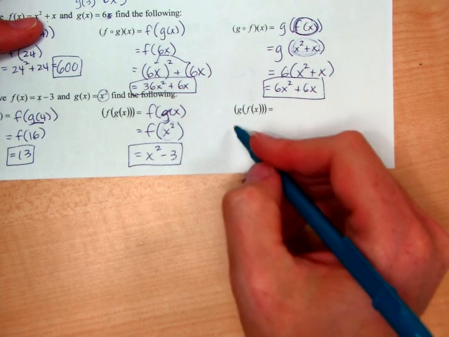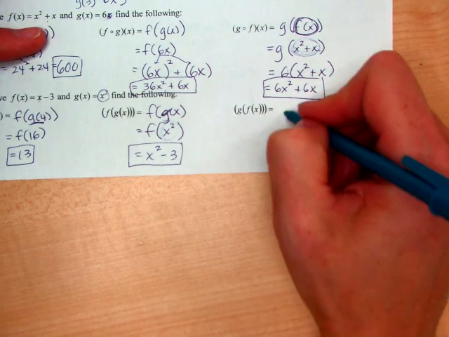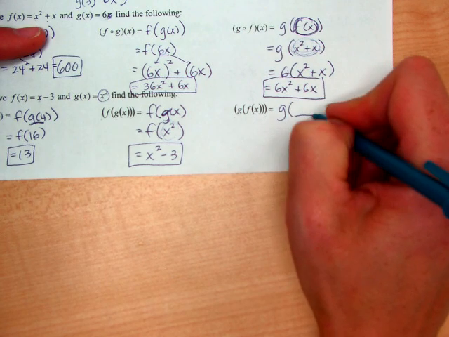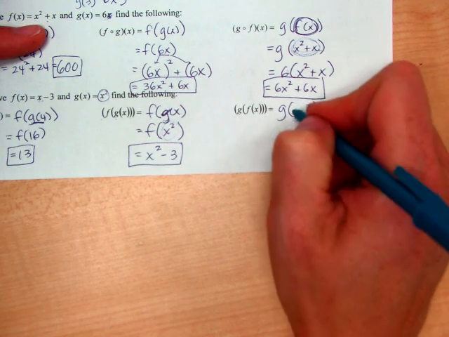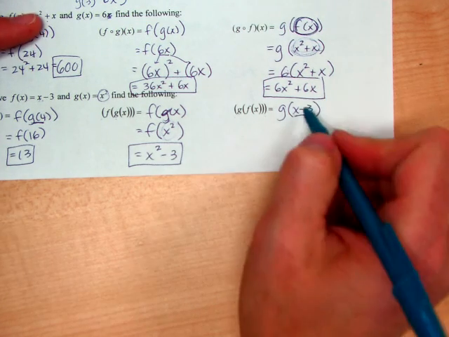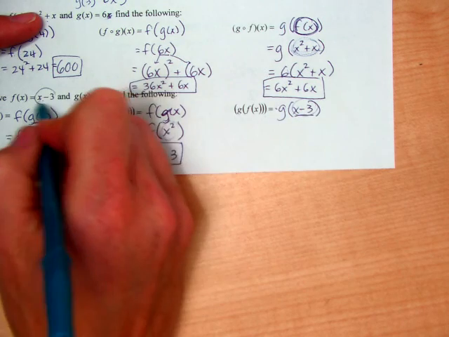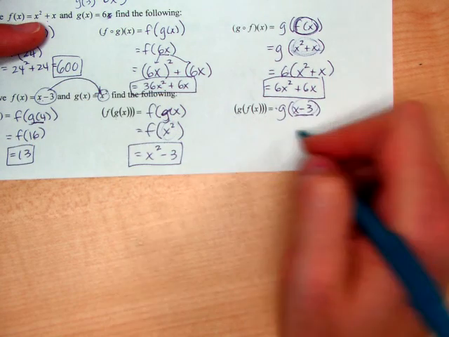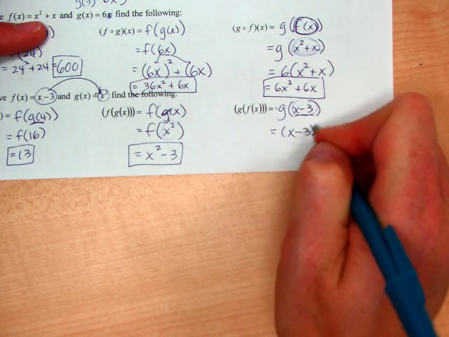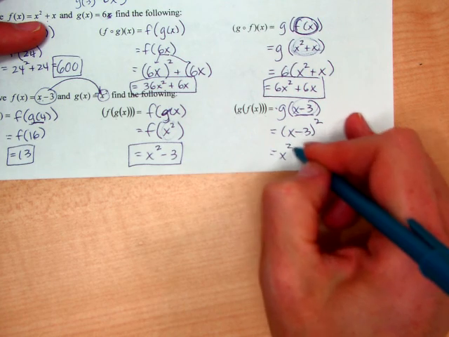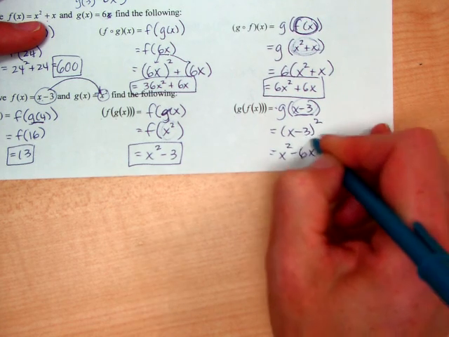Last one is just flipped, so g of f of x. G of, and f of x is x minus 3, so I'm going to put that there. And now that is what I'm putting into g. I'm going to take this stuff and put it right there. So x minus 3 squared, I could FOIL that and get x squared minus 6x plus 9.